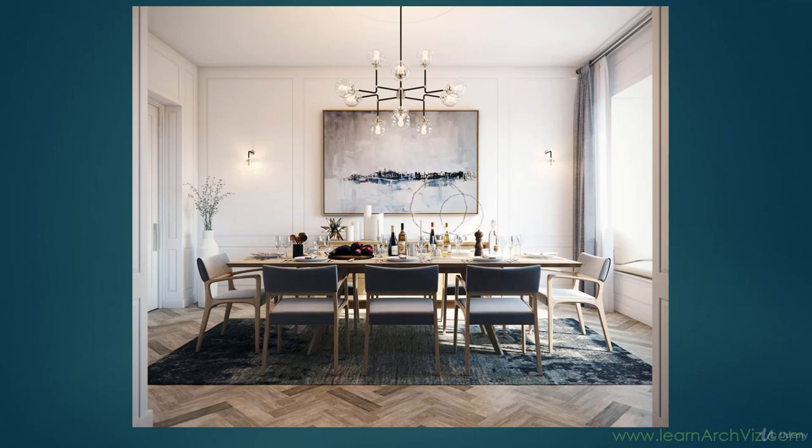This is the finished image that we're looking to try and recreate, and this is something I created for the course. And what I'm going to do is break it down into chunks and model specific parts of this for different modeling projects that you can follow along with.